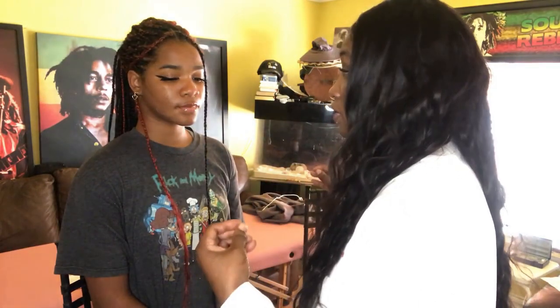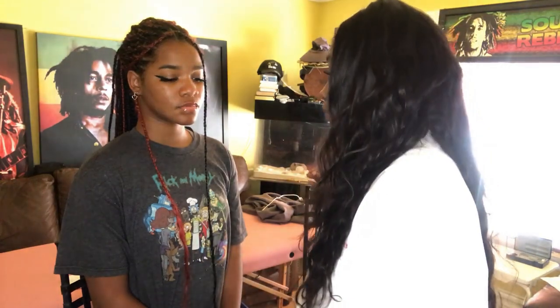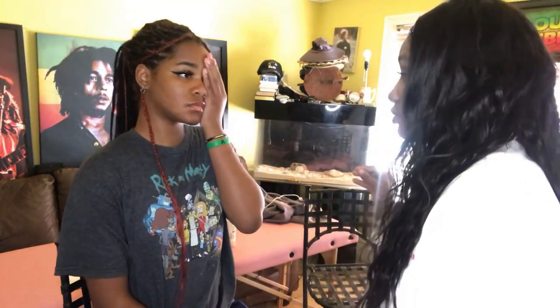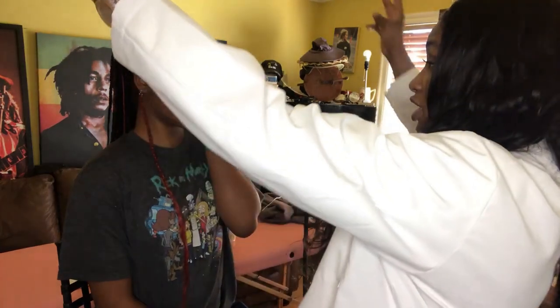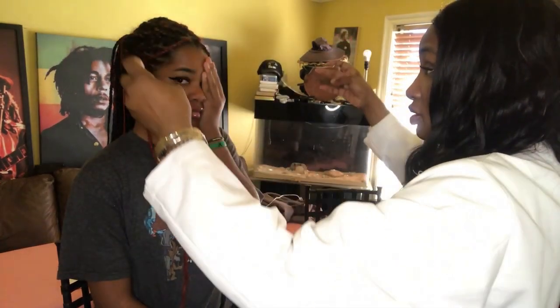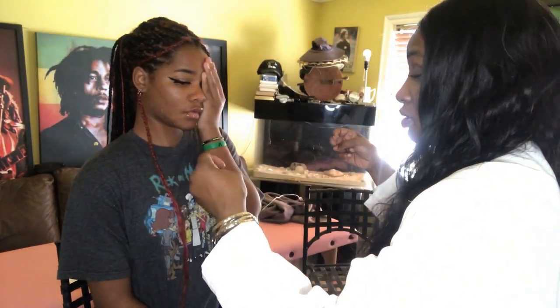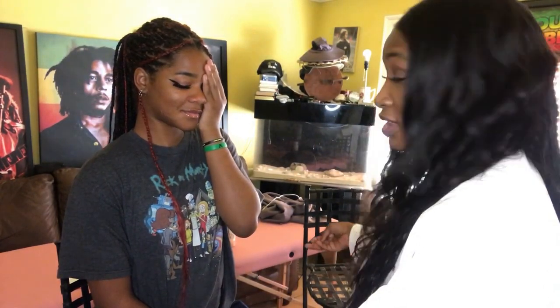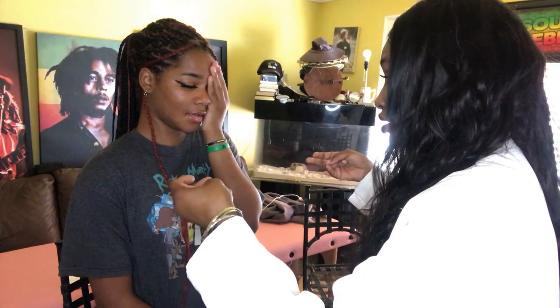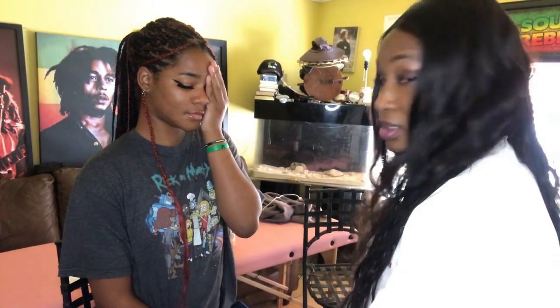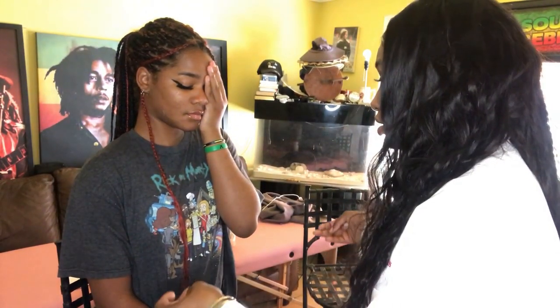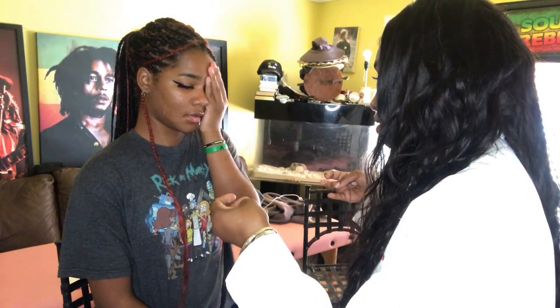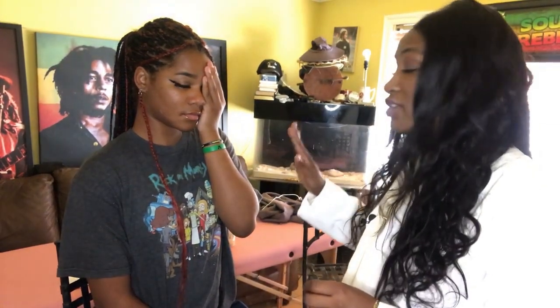So I'm going to start off with having the patient cover her left eye. Okay, and I'm going to take my fingers. Now 4. Now 4. Now 4. Okay, so that was the left eye. I'm going to now have her cover her right eye.